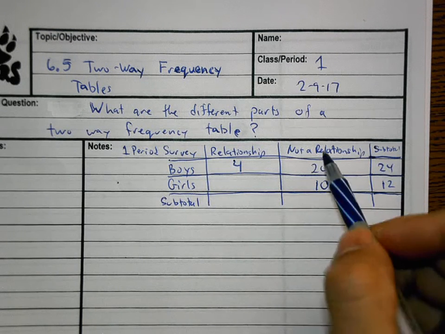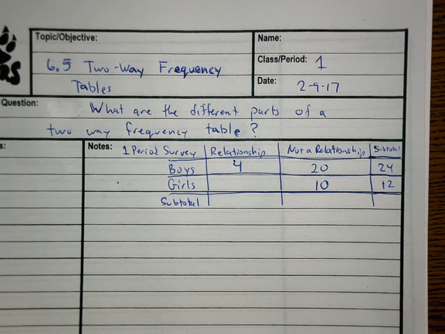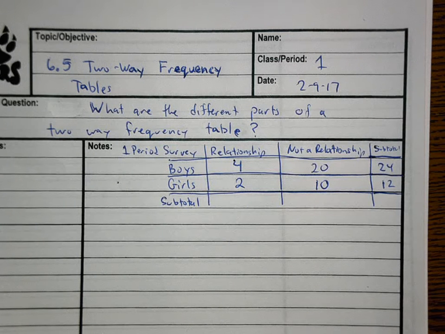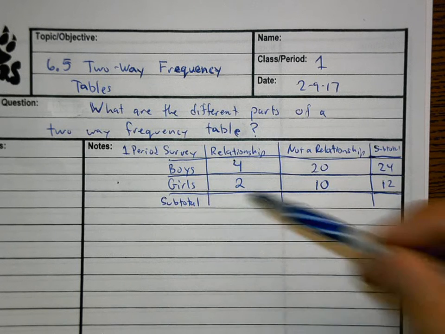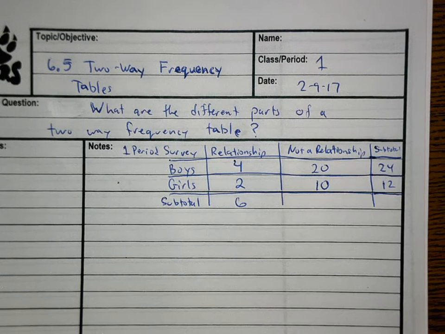If there are 10 girls that are not in a relationship and we have 12 girls in this class, how many are in a relationship? 2. And how many total students are in a relationship here, boy or girl? 6. How many total boys or girls are not in a relationship in this class? 30. Those are our subtotals.